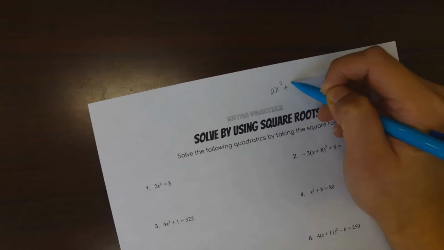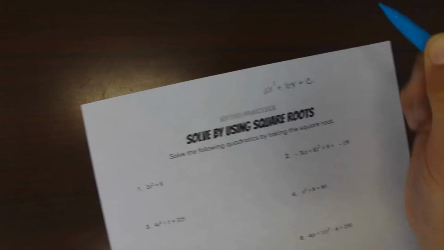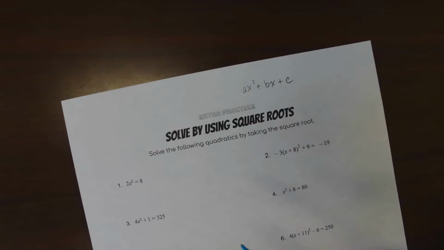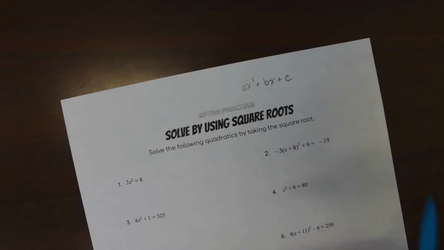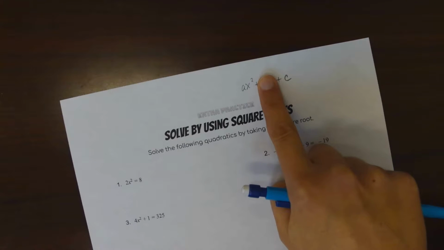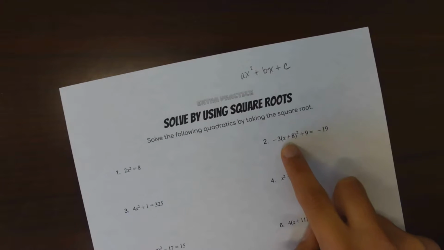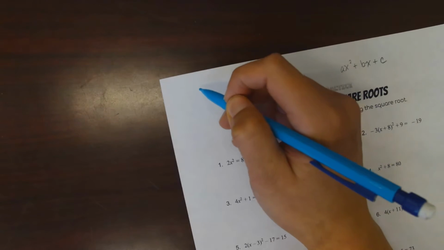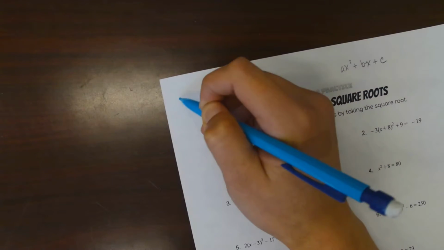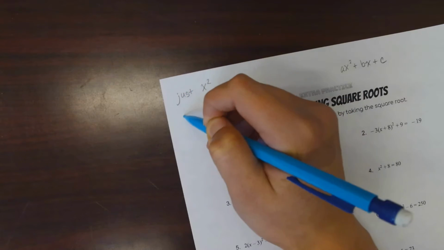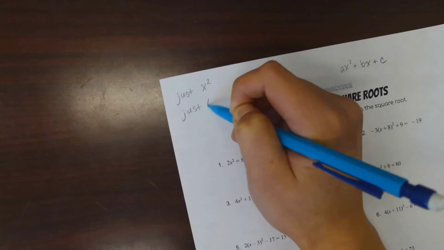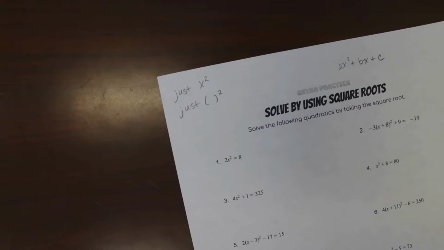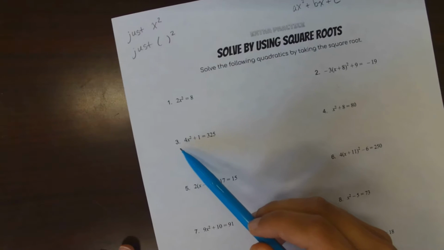thinking about our standard form, so if I have x squared and x, then I know I'm going to be factoring or completing the square. But when I see that it's just something with x squared or a parentheses squared, I can solve with square roots. So that's what we're looking for. So something with just x squared or just some parentheses squared. So let's start with number 3.